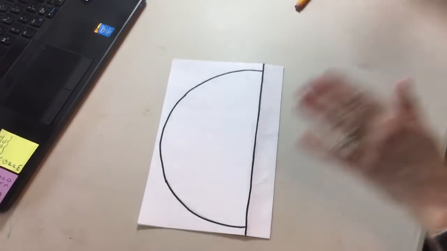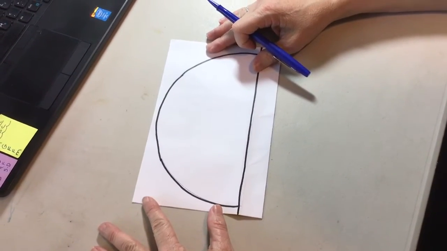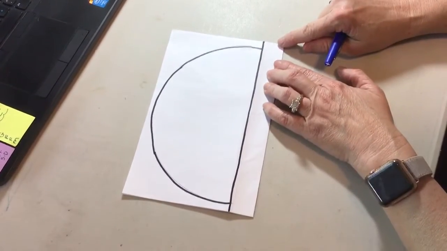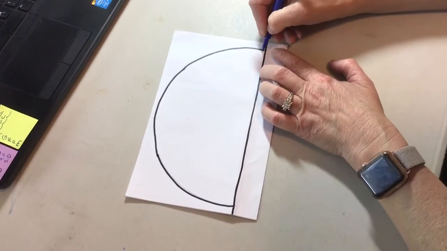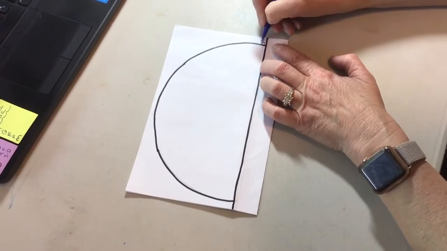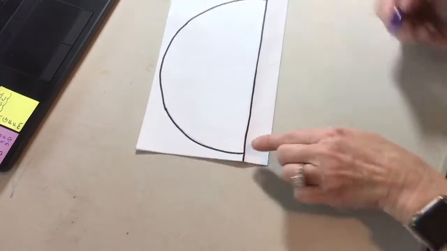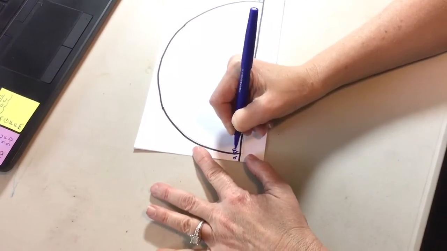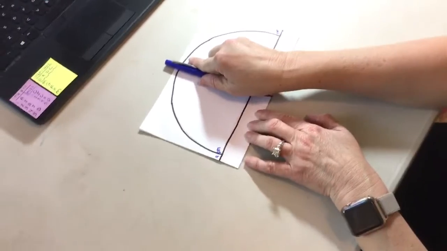I'm not doing mine super, super neat, and I want yours to be super, super neat, so take your time. All right, then it says to label your half circle starting with 3 a.m. in the right-hand bottom corner. So right down here is going to be what is considered 3 a.m. and then 9 p.m. on the opposite side. And then 12 o'clock noon is going to be smack dab in the middle.